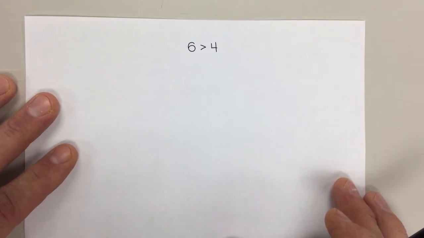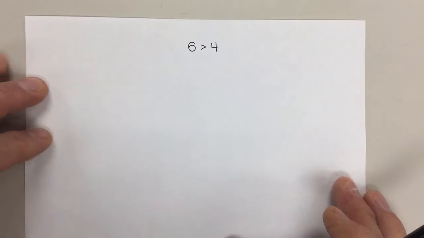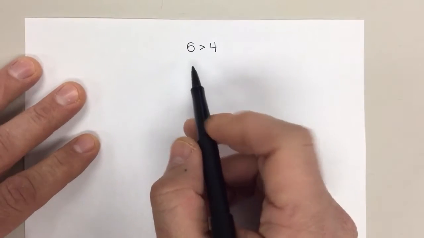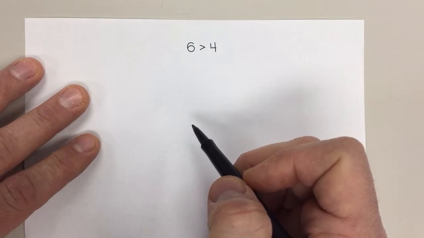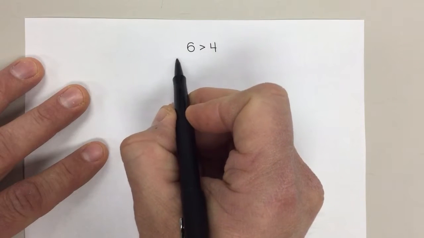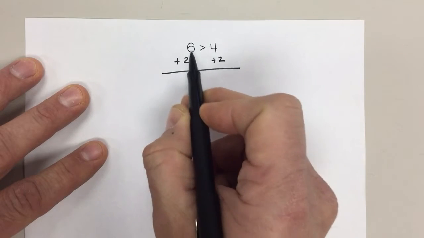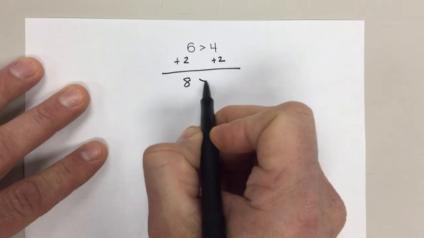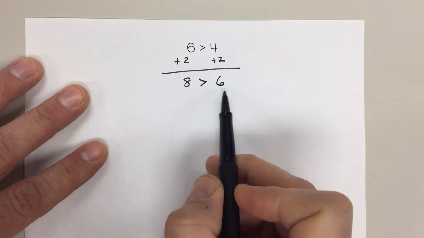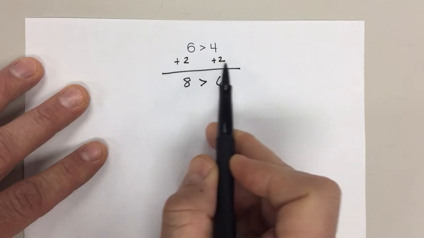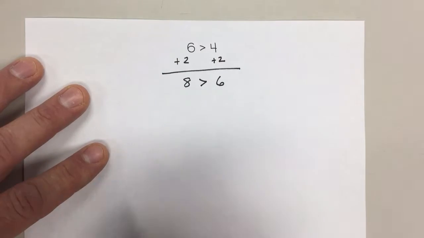Let me show you an example of why we need to switch the sign of the inequality. I think we would all agree that 6 is greater than 4. If I add 2 to both sides of this inequality, I would get 8 is greater than 6. Notice this is still a true statement. So adding 2 to both sides does not affect the inequality.